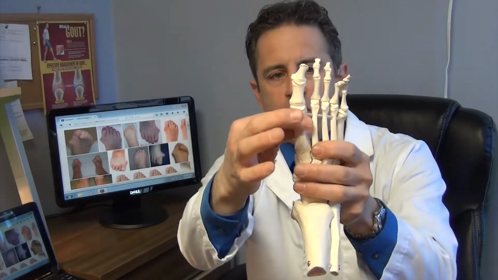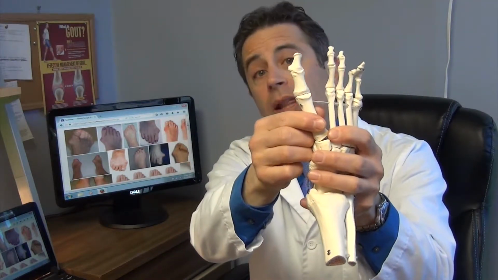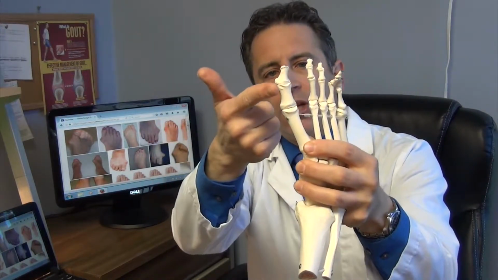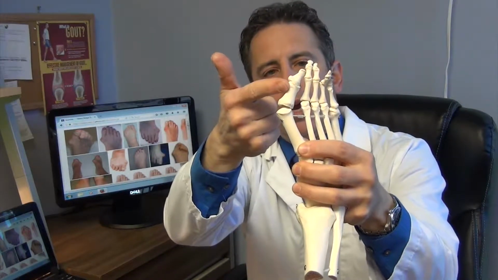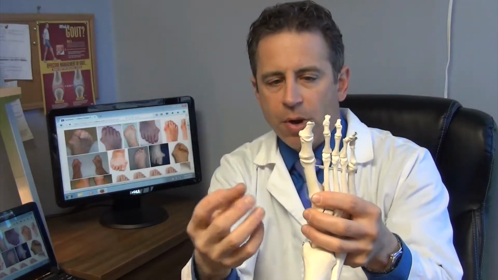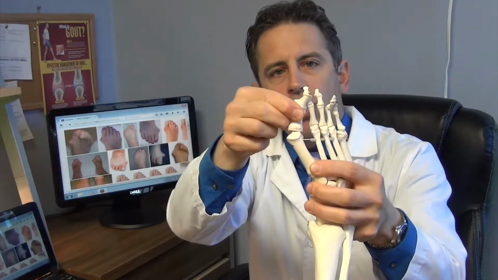And the first metatarsal starts to bend towards the midline of your body, or the center line of your body. And then what happens? Your big toe starts to fall off it like that. And that's what a bunion is. Now, in this classic presentation, it's not a growth of bone. All it is, is the bending of that metatarsal bone towards the center line.